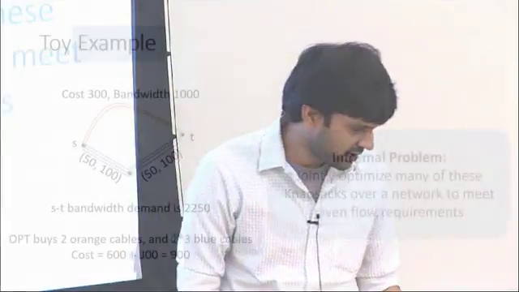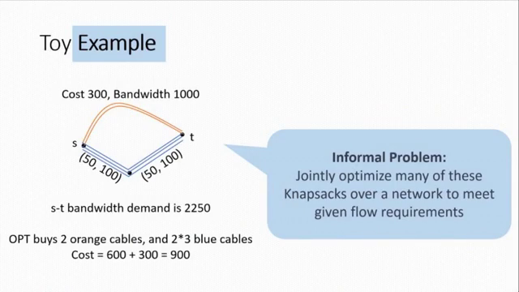So the overall problem is you have a graph, and on each edge you have these cable types. They all have different costs, economies of scale, and you have to figure out how to buy which cable type so that you can route a given flow. So at an informal level, you can think of this as jointly optimizing a collection of knapsack problems. Every edge has some little knapsack instance sitting there, and we want to figure out how much bandwidth to allocate on that edge and what cable types to buy on that edge so that the multi-commodity flow is feasible. Any questions about the problem?